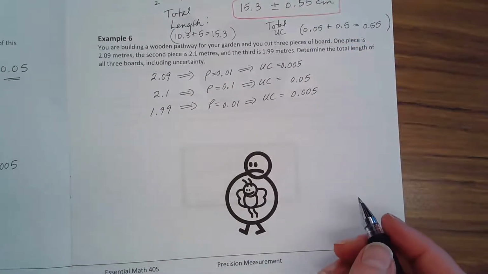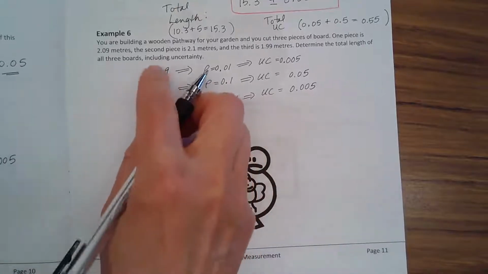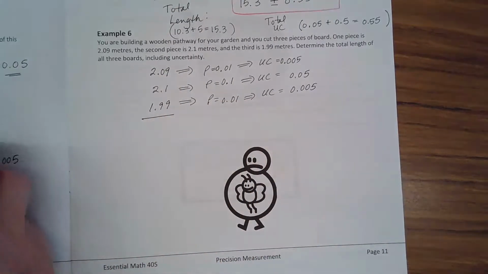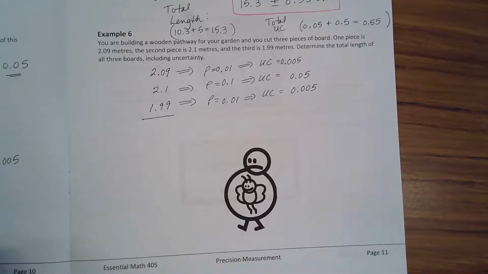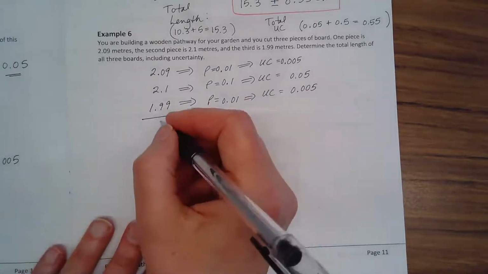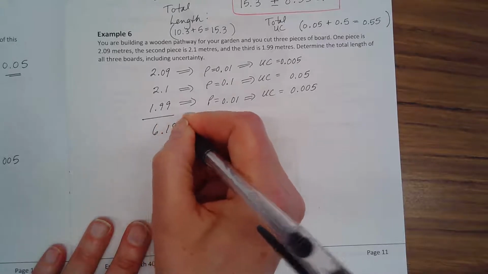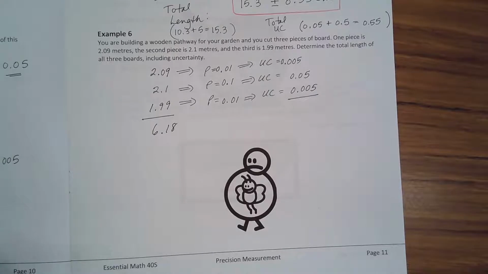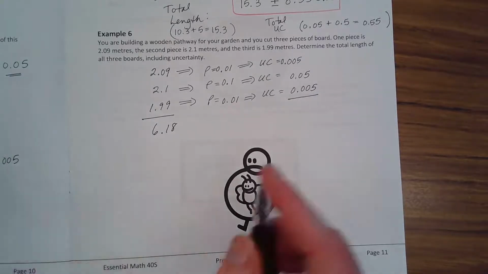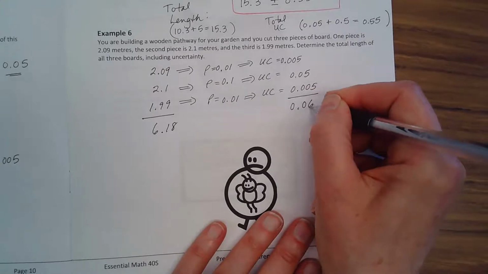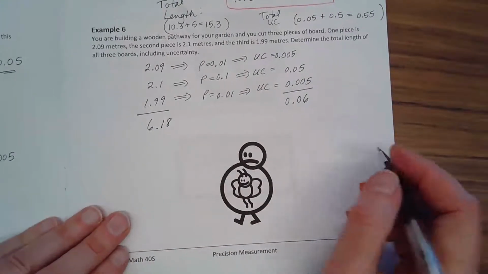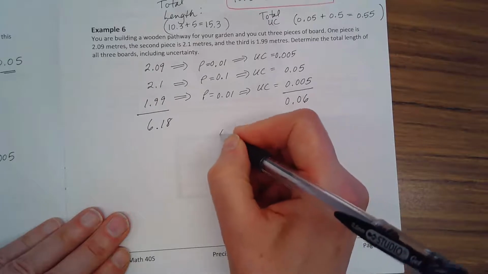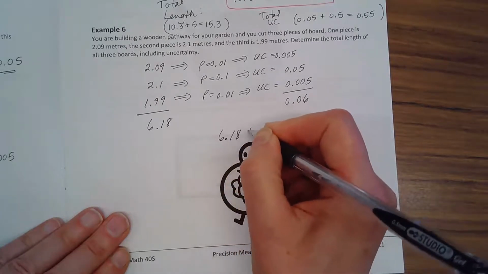Okay, so the total length is, I add all these 3 up. And I get 6.18. And the total uncertainty is, okay, so my total measurement is 6.18 plus or minus.